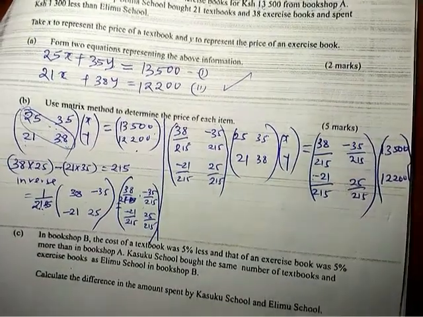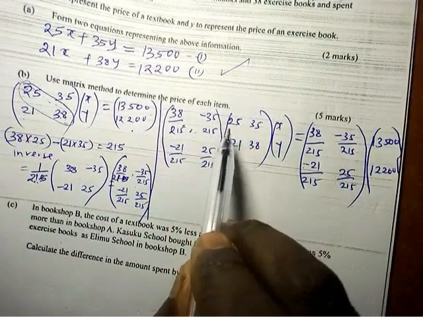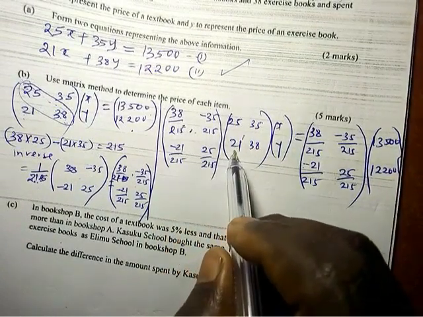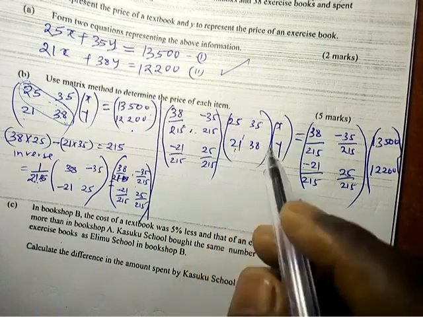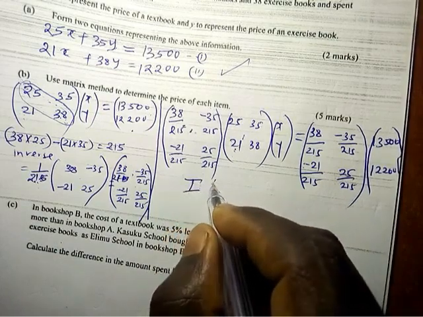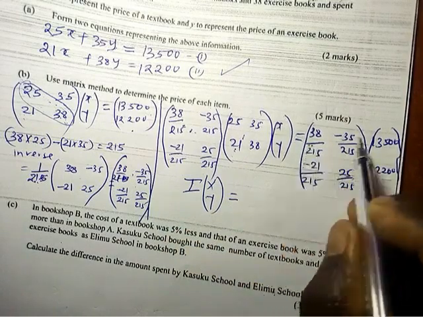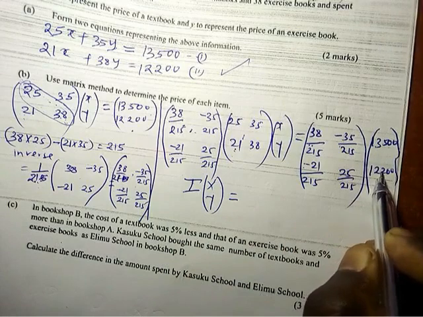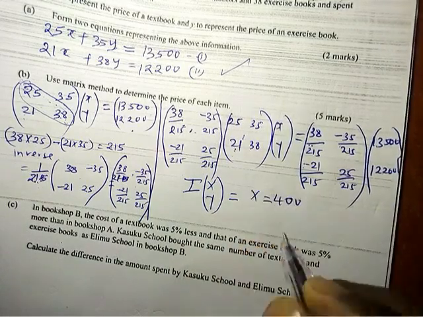So inverse times a matrix, the answer is going to be the identity matrix. So I is the identity matrix, xy is equal to, now you multiply this times this times this. You add that, you will get x equal to 400.